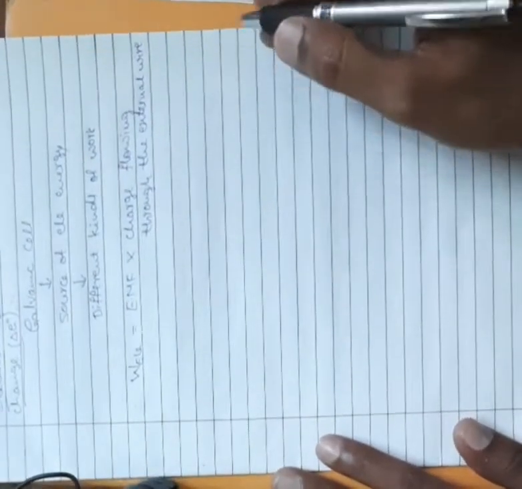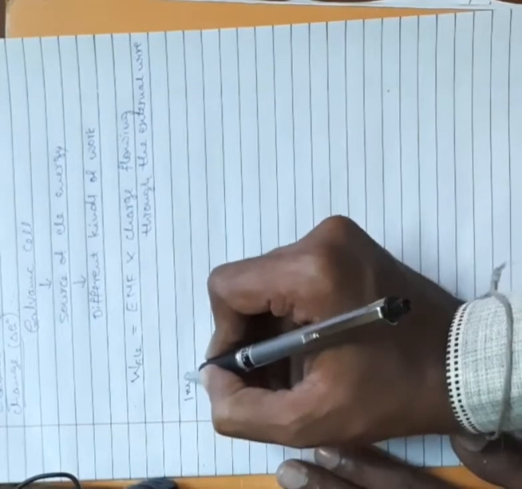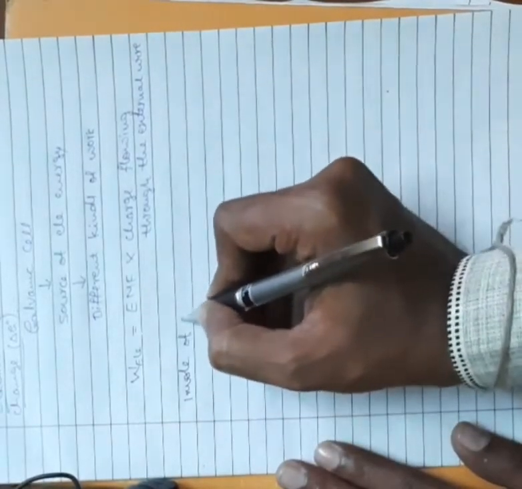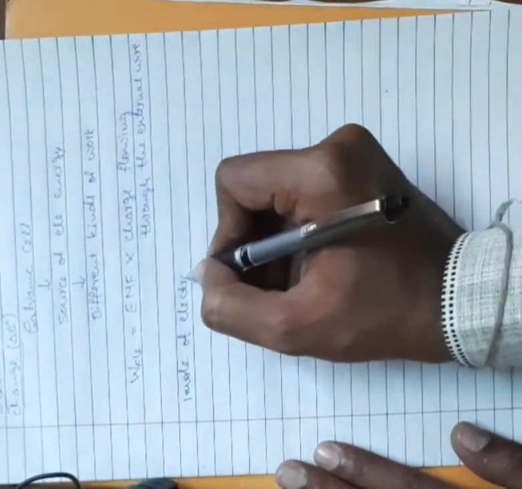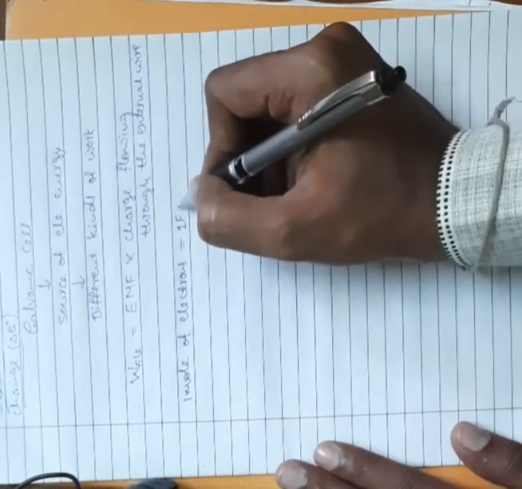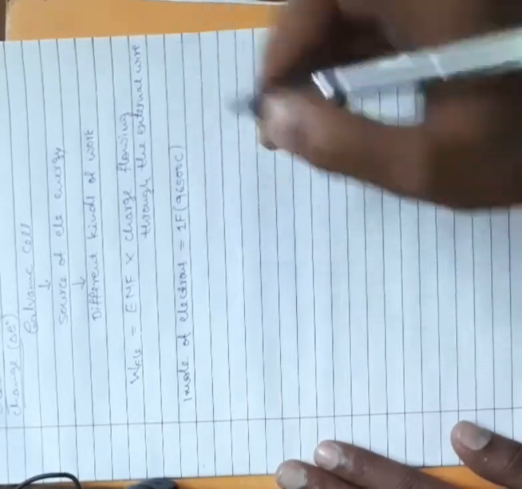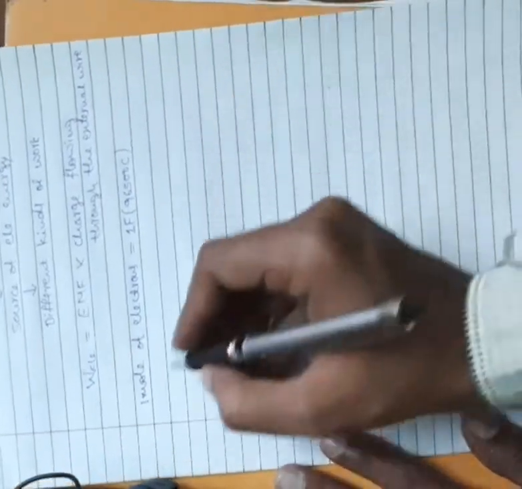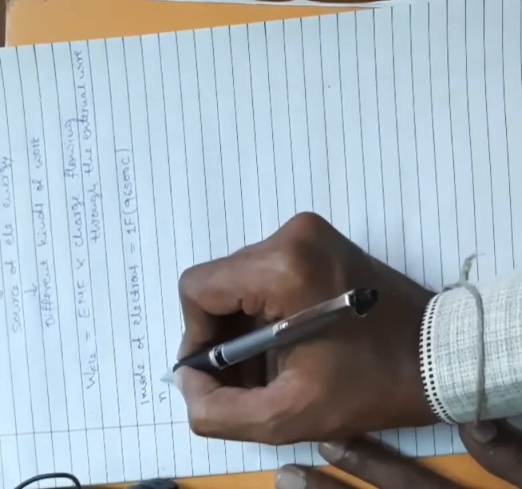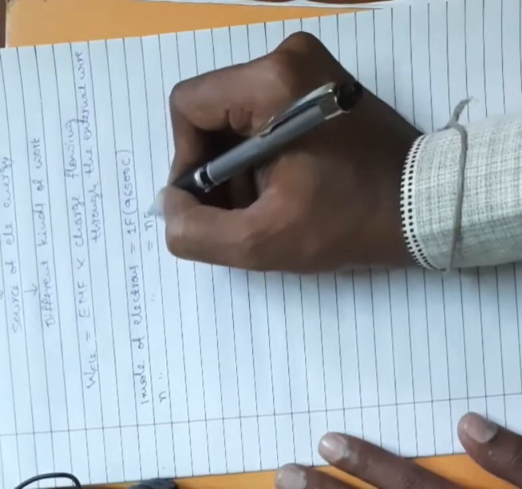So for the transfer of 1 mole of electrons, 1 Faraday of electricity is required. 1 Faraday is nothing but 96,500 coulombs of electricity. But if there are n moles of electrons, then the charge required should be nF in this case.